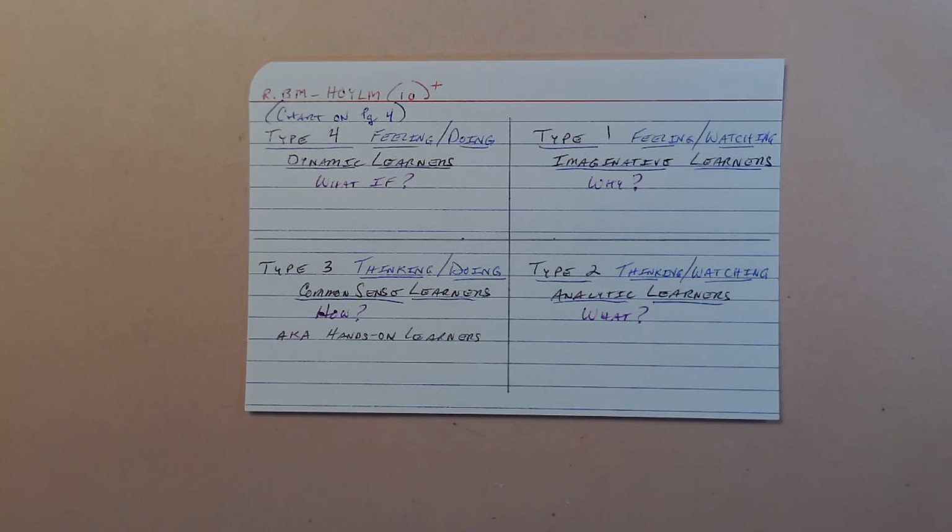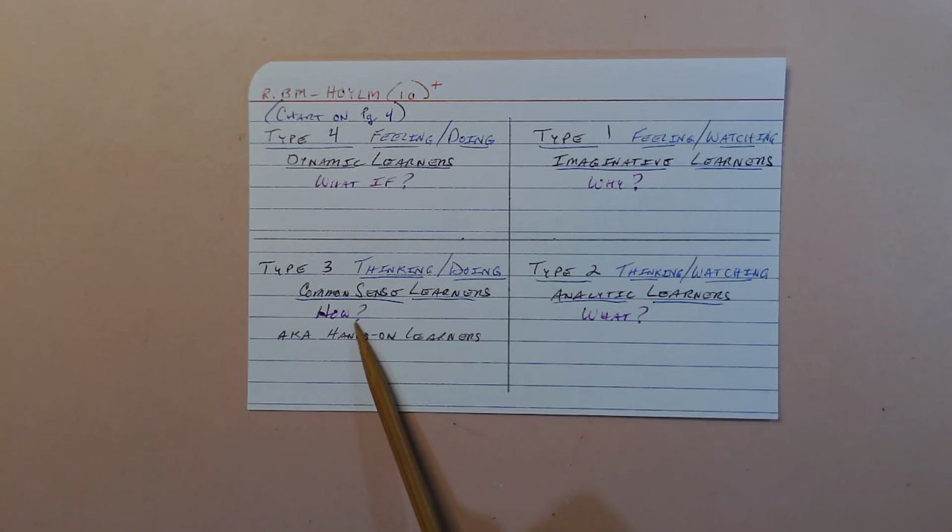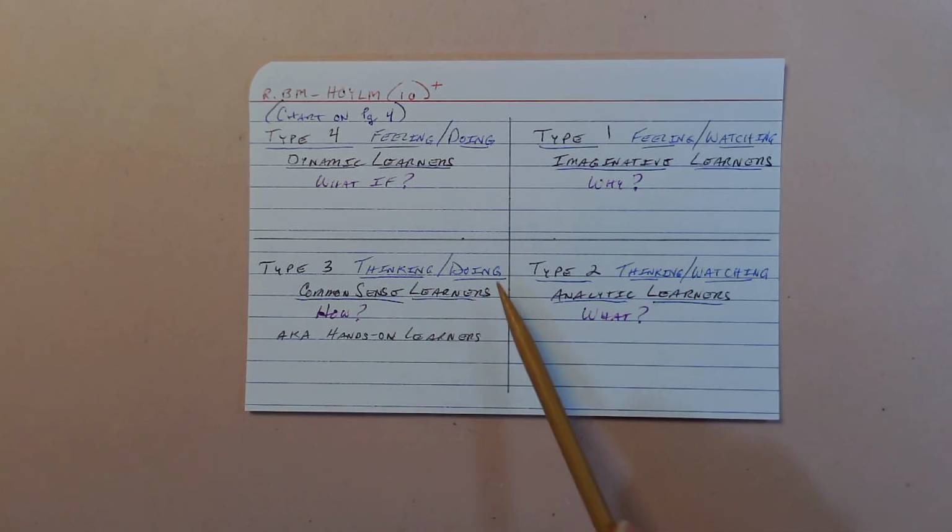Our third quadrant are those who approach perceiving from a thinking approach and approach processing from a doing perspective. She says that these are the common sense learners. That's her key term for this group, and she asserts that they are trying to answer the how questions. At other times, she refers to this group as the hands-on learners. So she seems to have two key terms that she applies to this same group.